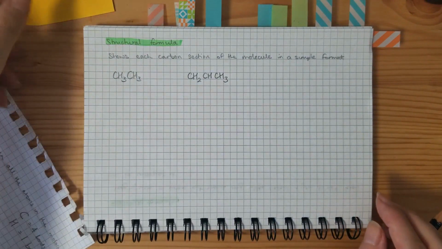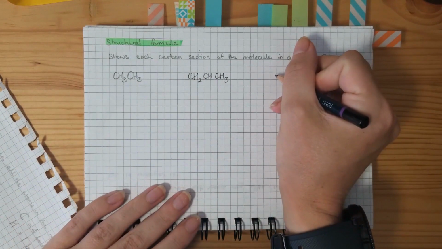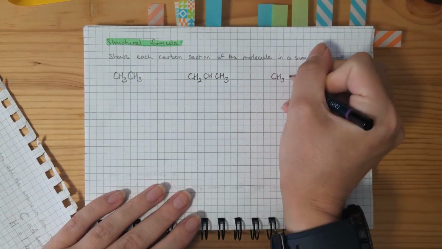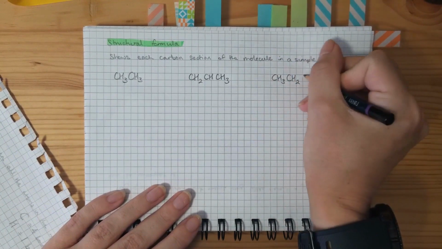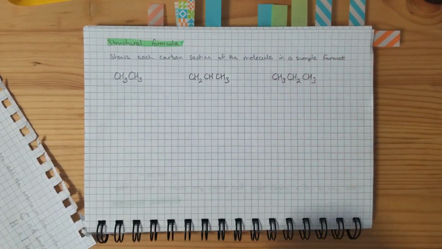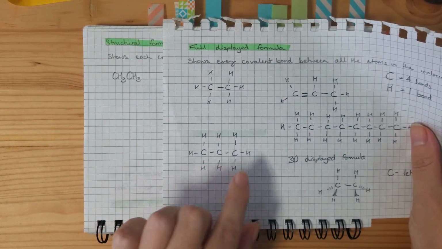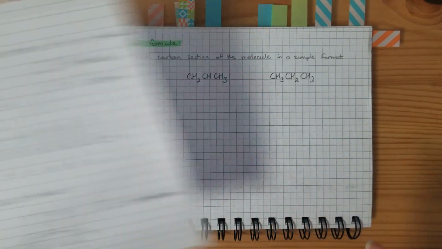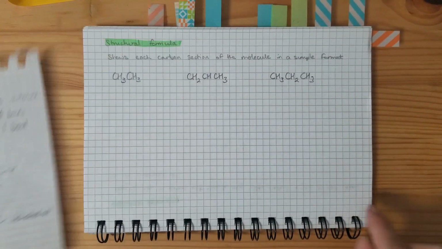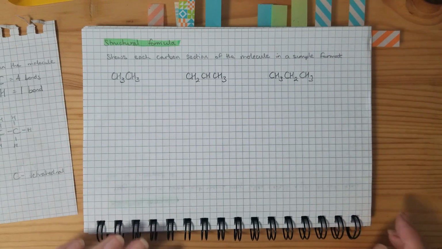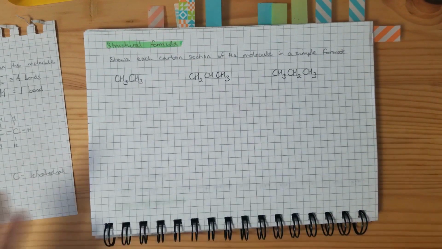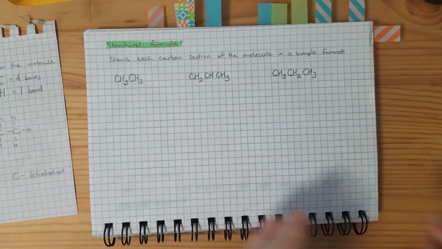So then if we had our C3H8, it would be CH3, CH2, CH3, because we would have our CH3 block, our CH2 block, our CH3 block. Now this makes it much quicker when we get up to our big molecule, C8H18, because we can now go CH3, CH2, CH2, CH2.